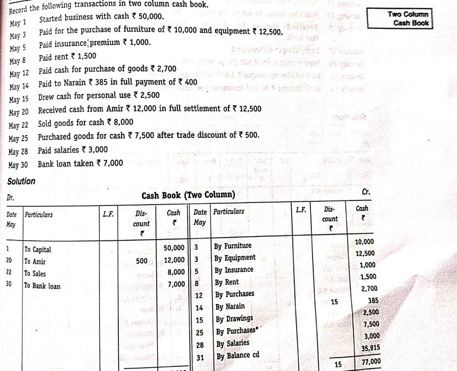In this video, I will talk about the two column cash book. In a double column cash book, one is the cash column and one is the discount column. So we are going to understand how the cash and bank, or otherwise cash and discount, work. In the discount column, the debit side is discount allowed and the credit side is discount received. When I talk about the triple column cash book, that time we have cash, bank and discount.